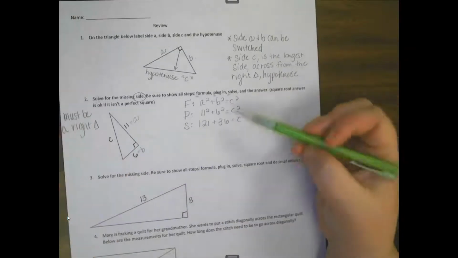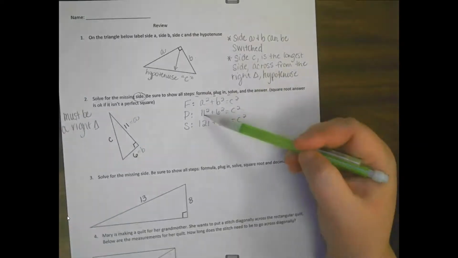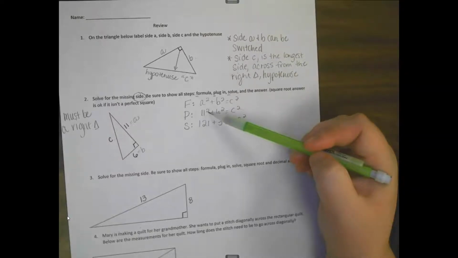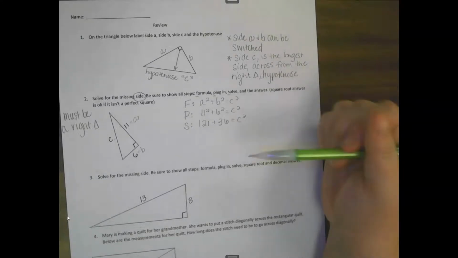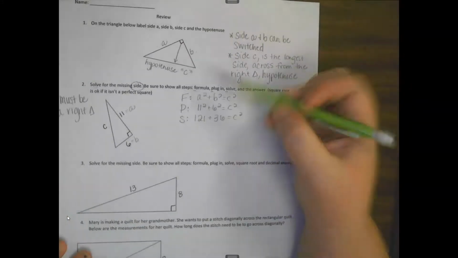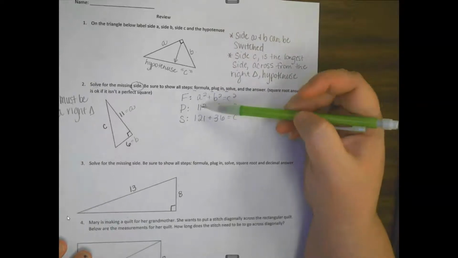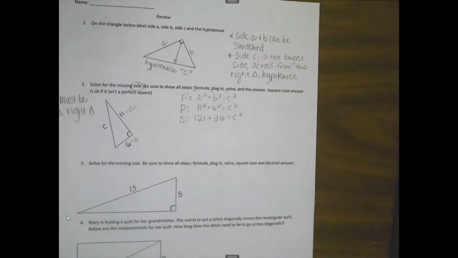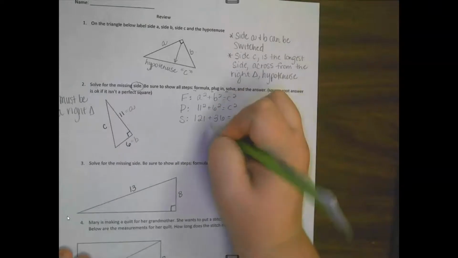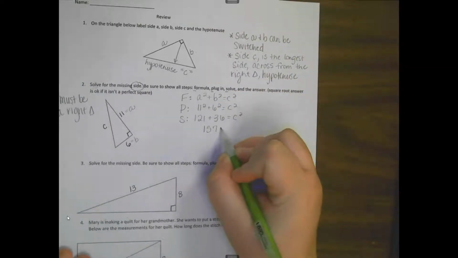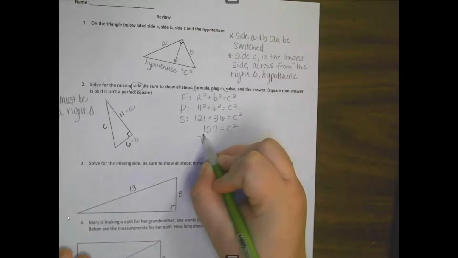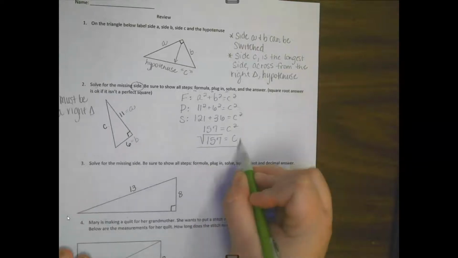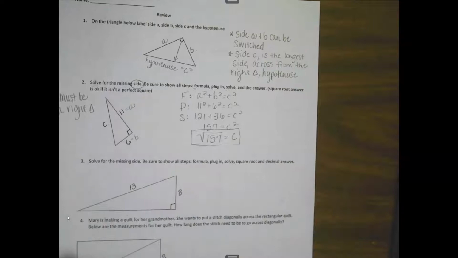Some common mistakes people have been making: I've seen people forget the squared there and just make it 11 plus 6. I've seen some of you do 11 times 2. This is my in-class people, so I'm assuming if my in-class people are missing it, then maybe some of my at home are too. Also, I've seen some students that have mixed up my sides a little bit. We'll look a little more at that on the next one. Okay, so then I'm going to continue solving. 157 equals c squared. I've seen some of you stop right there and say the answer is 157. But I got to take the square root, and that is not a perfect square. And we want to leave it in square root form.